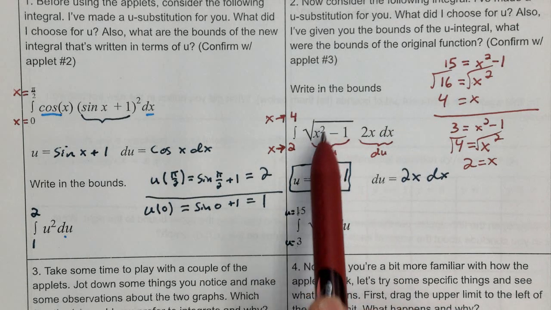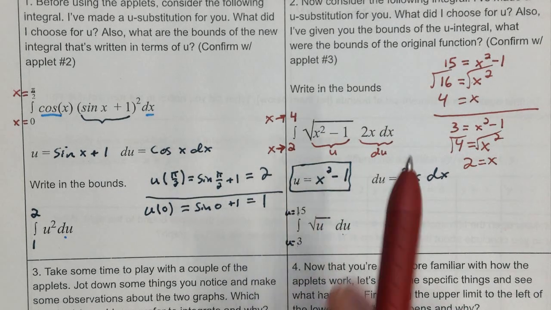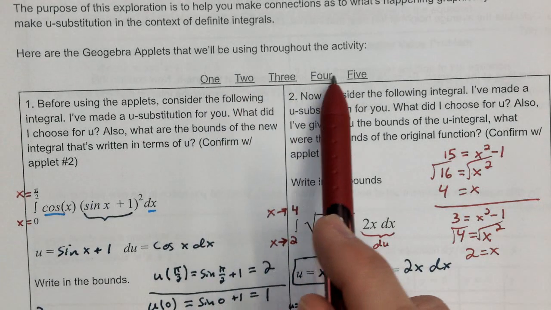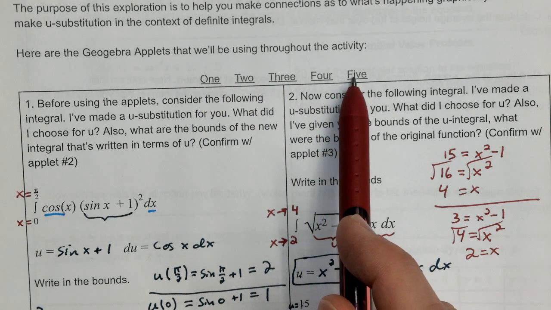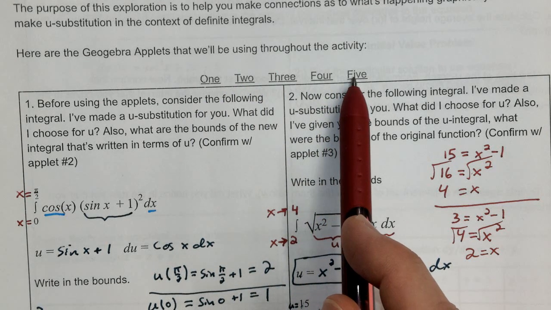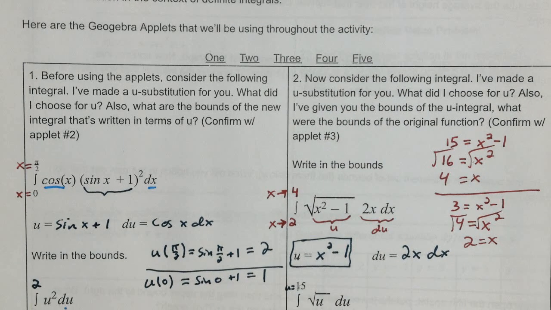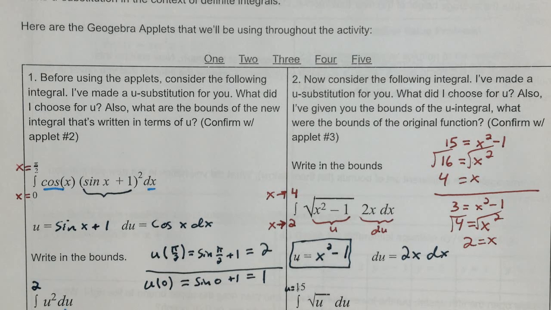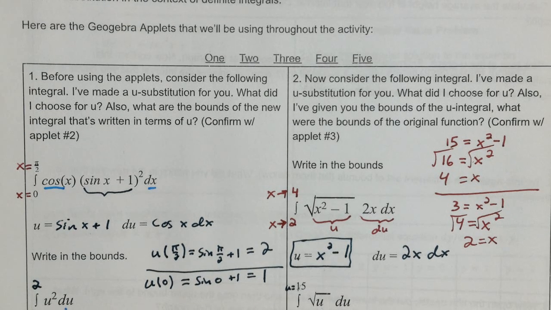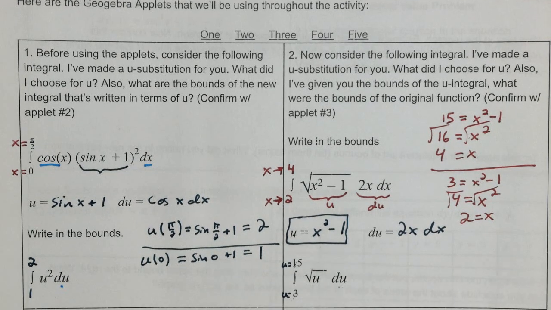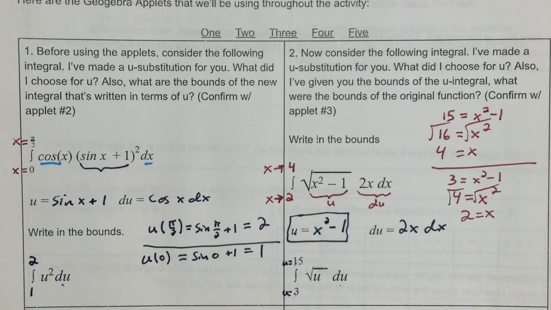And in the rest of this exploration, you're going to be looking at these graphically. Again, you're going to be using these GeoGebra applets. They're linked in the assignment in Google Classroom as well as on the lesson plans if you need to get to those links. Otherwise, that should get you started. The answer key to this is in the binder of the solution guides, so you should check your work as you go or at the end of the activity. All right, thanks.